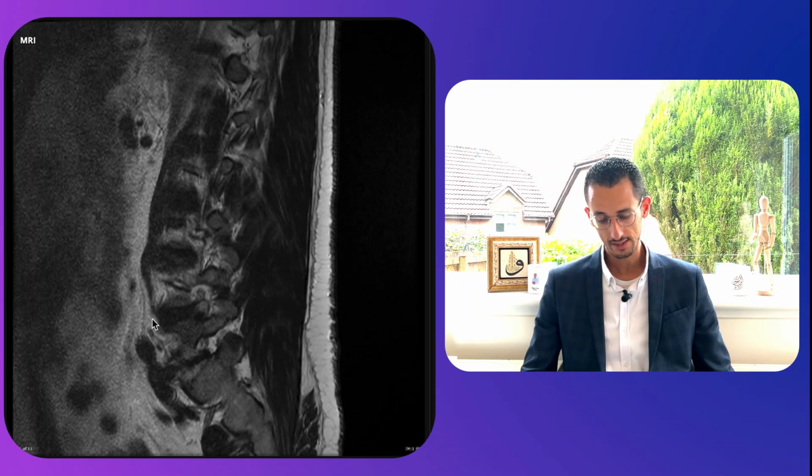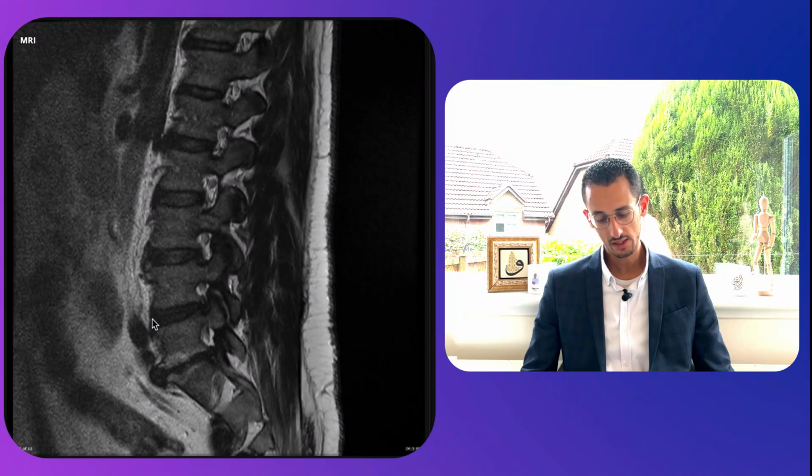Which nerve root is that? Then we look at, this is an L5 vertebra, that's an L4 vertebra. The nerve root that goes below the pedicle of L4 is the L4 nerve root. Below the level of the pedicle of L5 is the L5 nerve root. So which one is compressed here is basically the L4 nerve root.